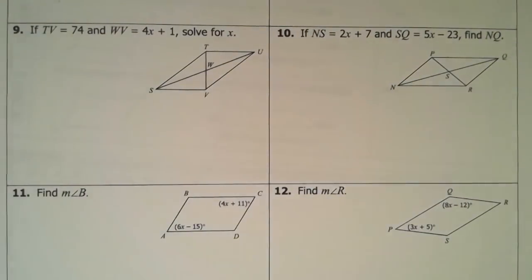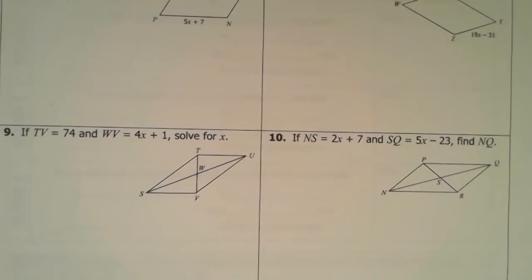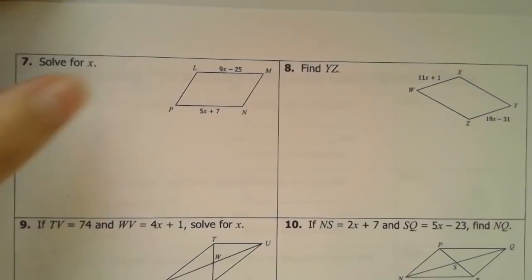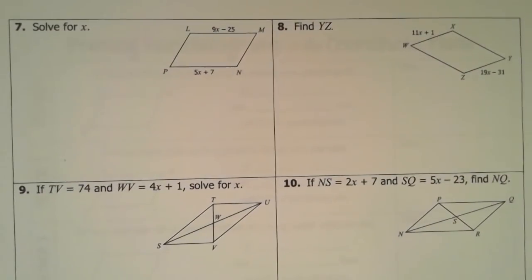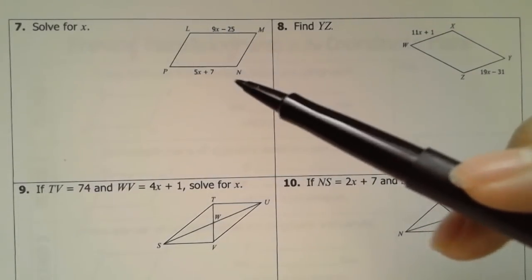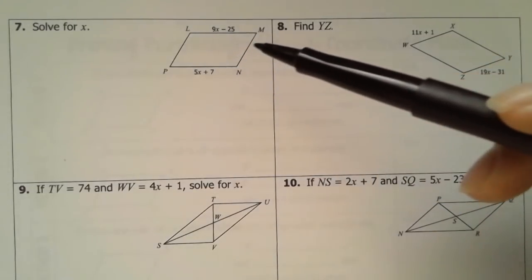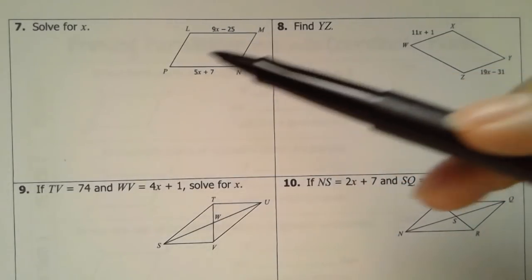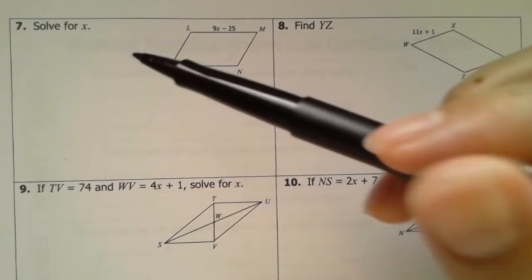If we go to the next page here, we have now algebraic expressions and parallelograms. It's still using the properties from page 1. We know that opposite sides are equal, so this side is equal to this side. It says solve for x.